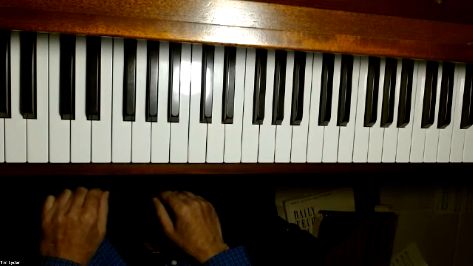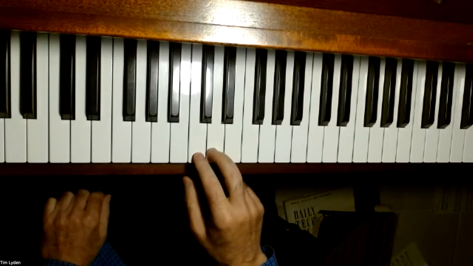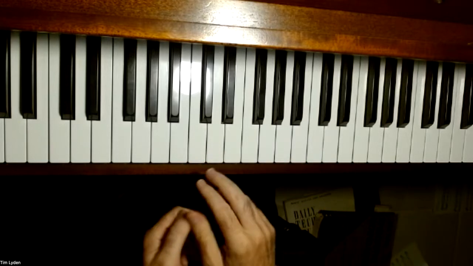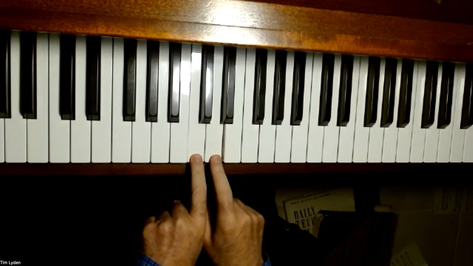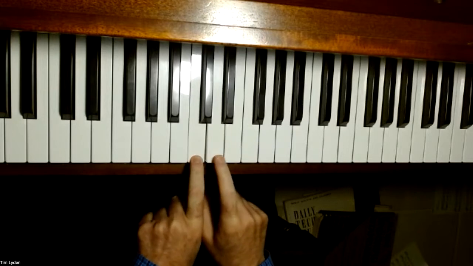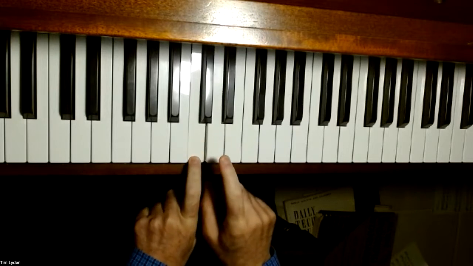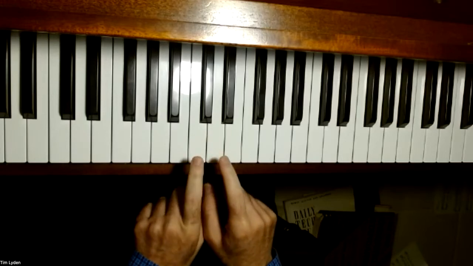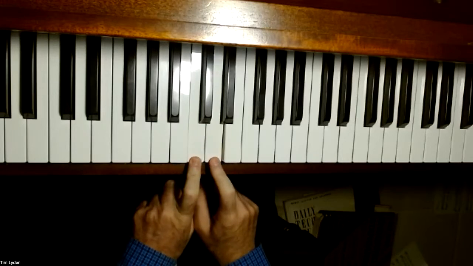All right, so let me talk about seconds actually. I mentioned thirds, but a second, as far as an interval is concerned, a second is the next note to the note that you're playing. It could be melodic or it could be harmonic. It's harmonic if I play them together.